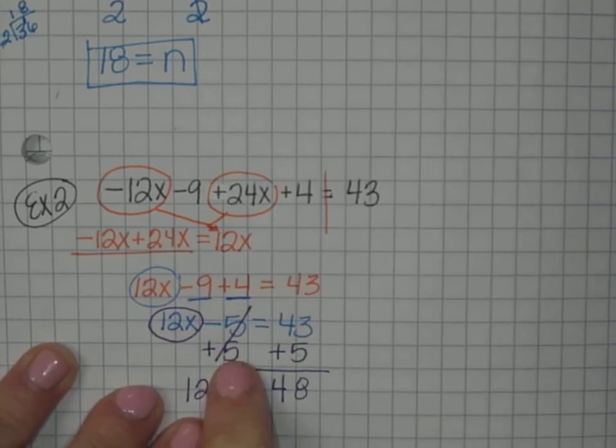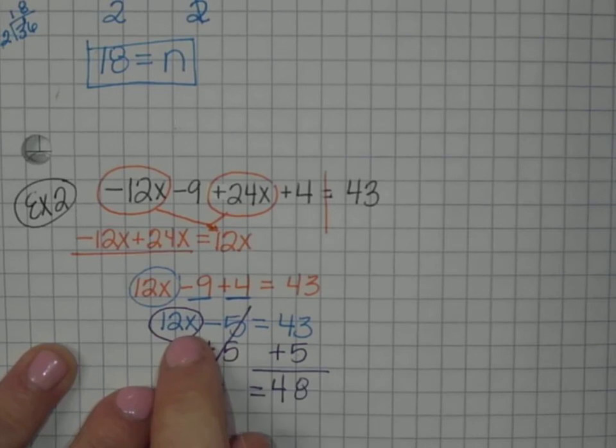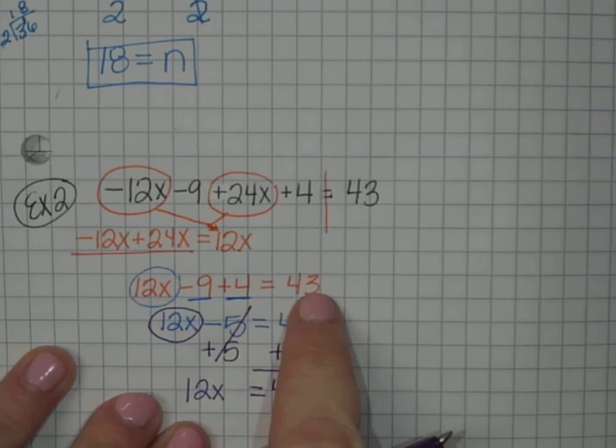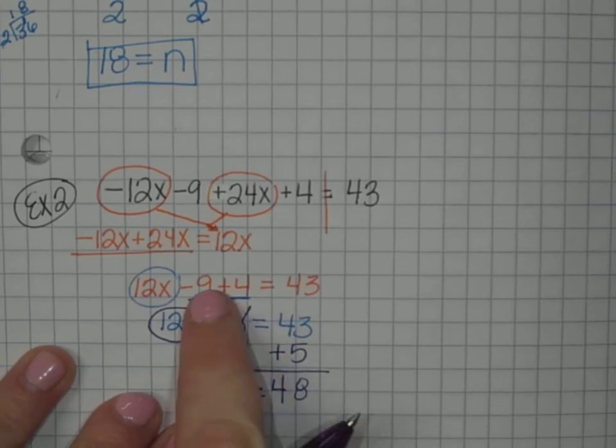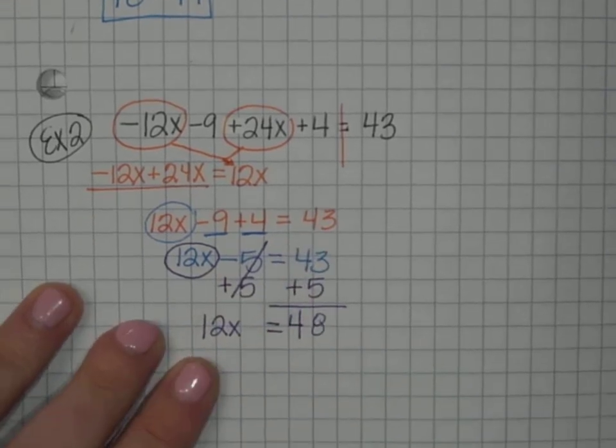Notice this one, I did switch sides. I was trying to get this by itself. And really, I could have added 9 and then subtracted 4. I could have done that in multiple steps and it would have given me the same answer.